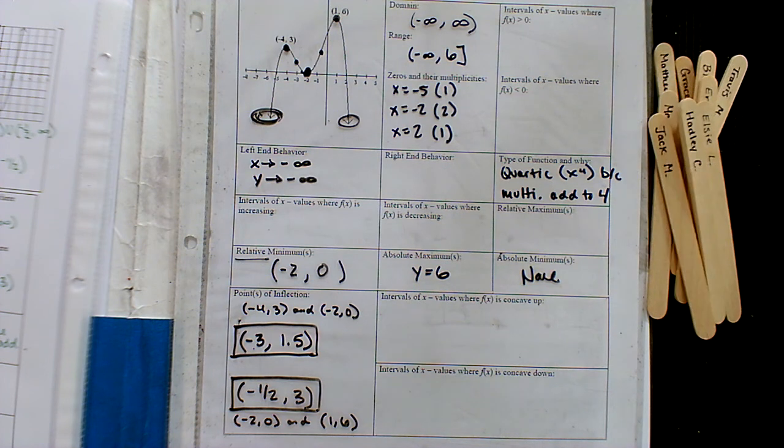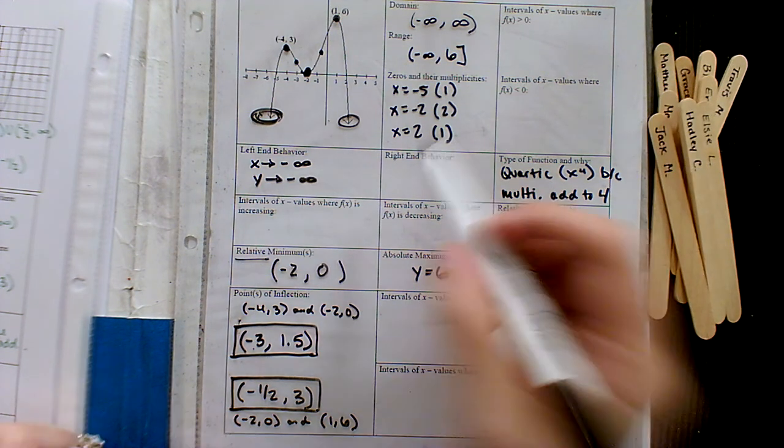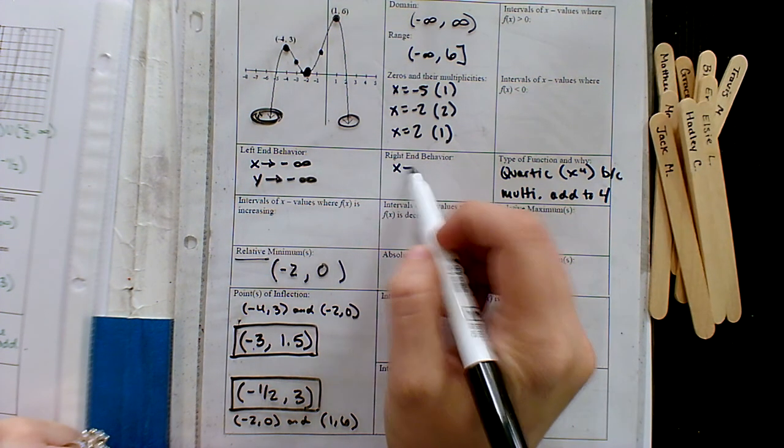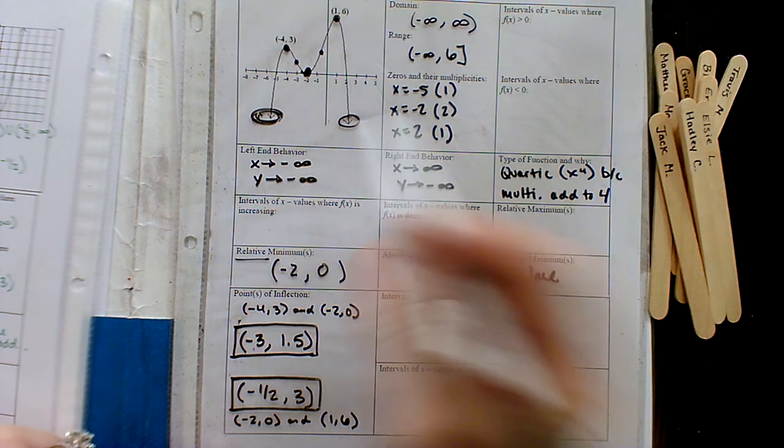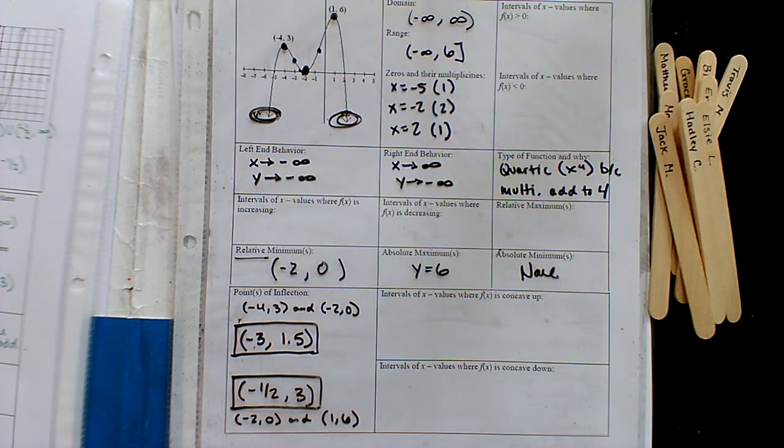How would you write the end behavior? Sure. So as x approaches positive infinity, y is going to go to negative infinity. There we go. The right-hand side goes down.